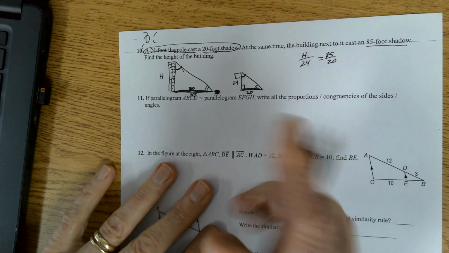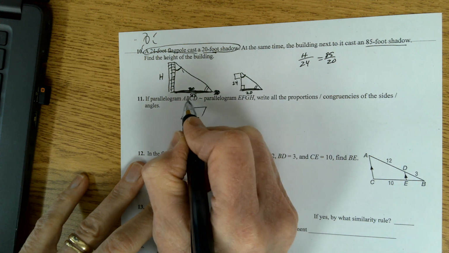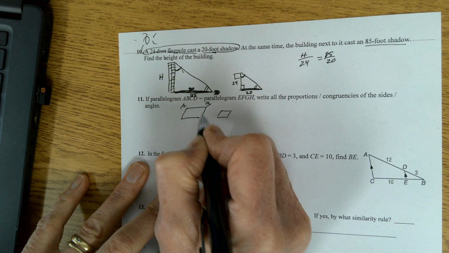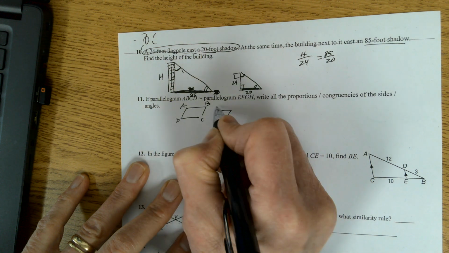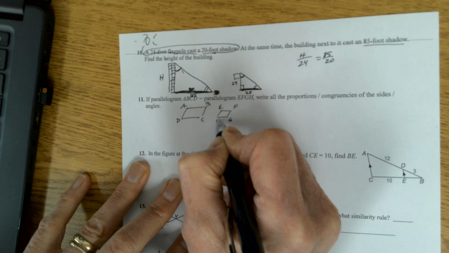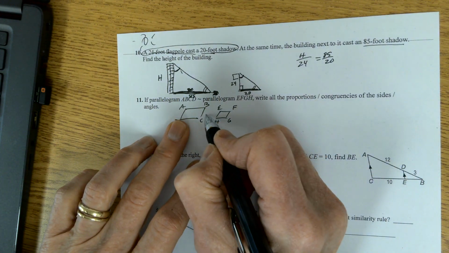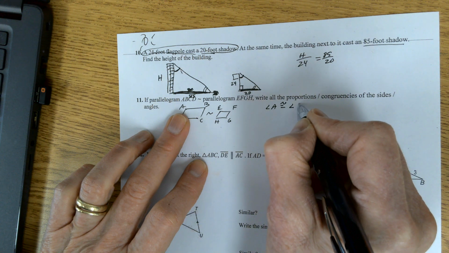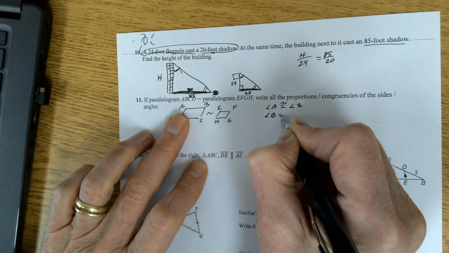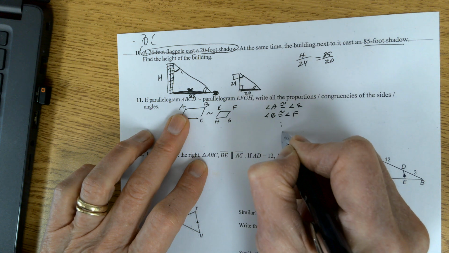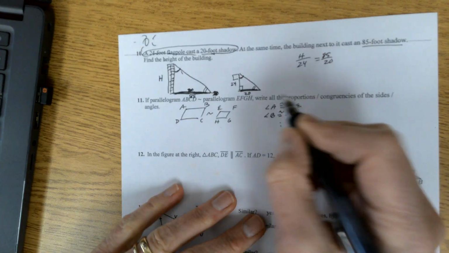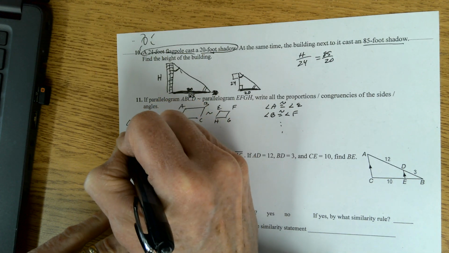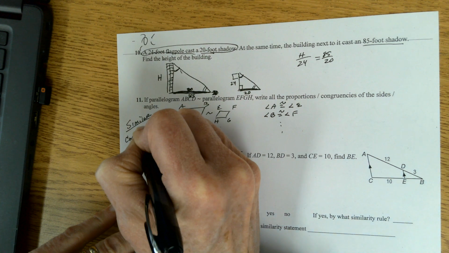Now, this one's saying I've got two parallelograms that are similar. Now, you don't really have to draw this. A, B, C, D, E, F, G, H. But all the proportions. If they're similar, that means the corresponding angles are congruent, right? Okay, you write the other two. Because if they're similar, that's what similar means. It means the corresponding angles have to be congruent.